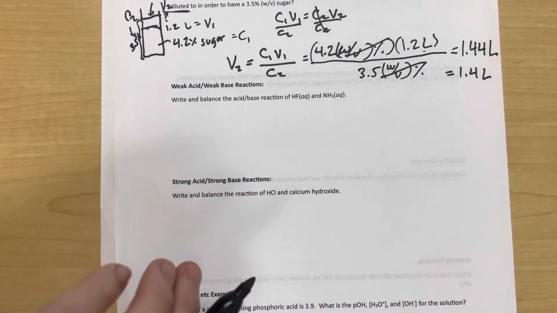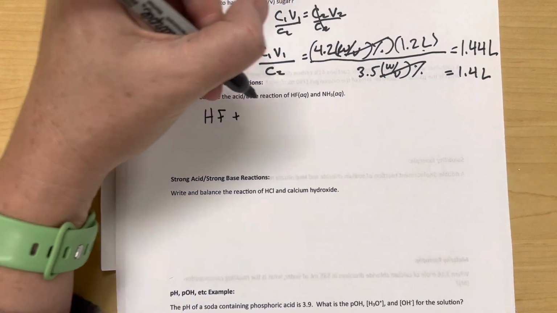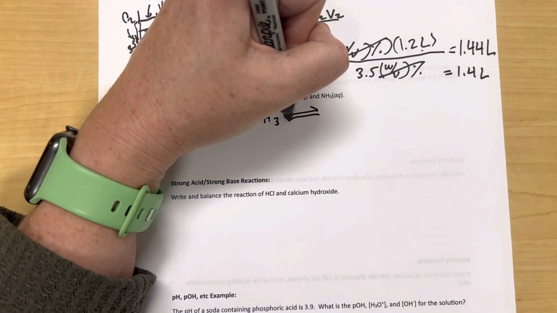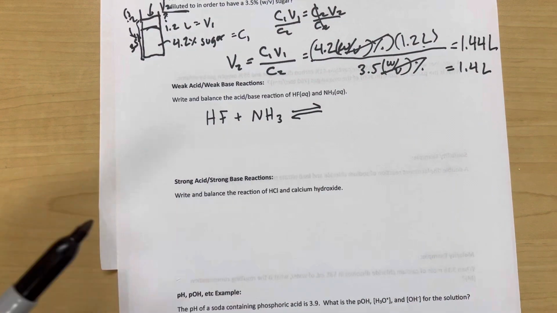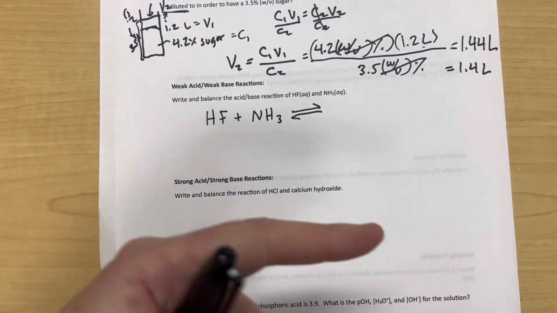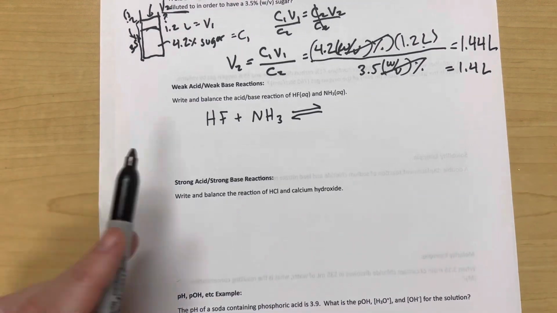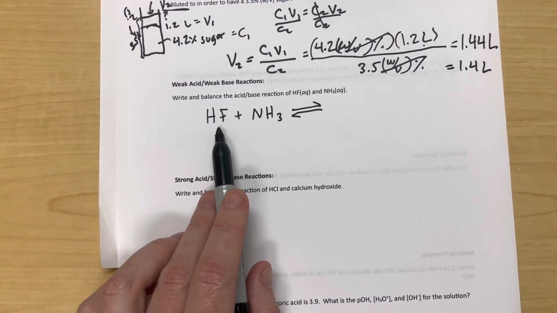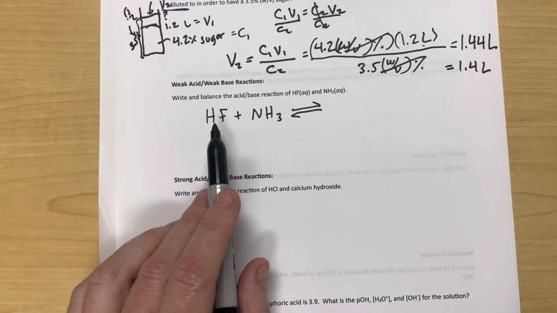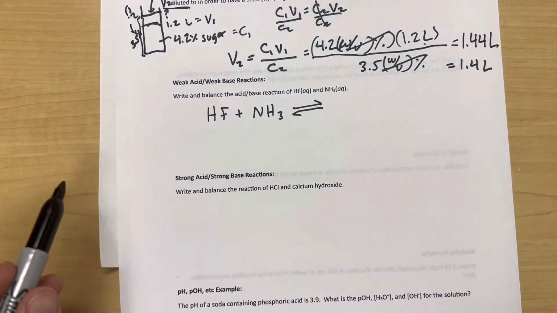So it says balance the reaction of HF and NH3. The difference between weak and strong acids is weak acids are going to have a double arrow. Remember, strong acids completely dissociate. So there's a single arrow going in one direction. That's what makes them strong, that they break apart completely. But here, when you have a weak acid like HF, which is not in our strong acid list, it's not going to break apart fully. So you get this two-way arrow.